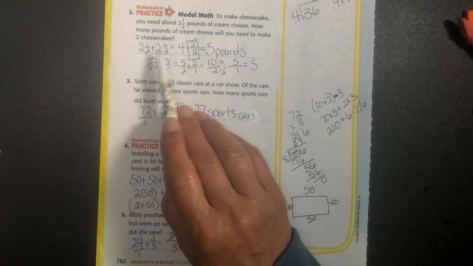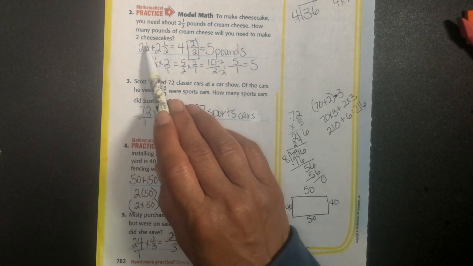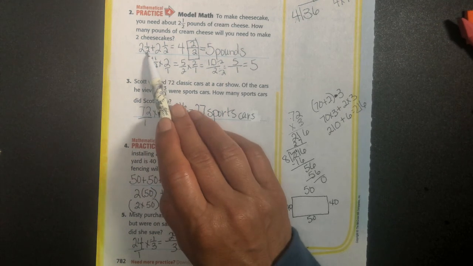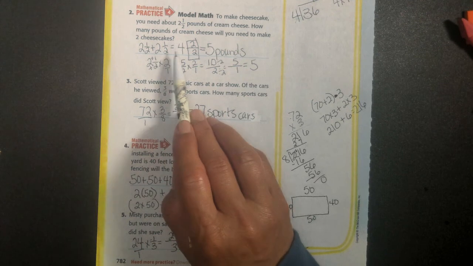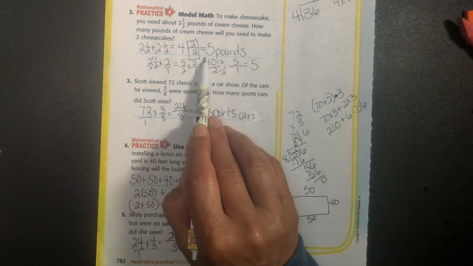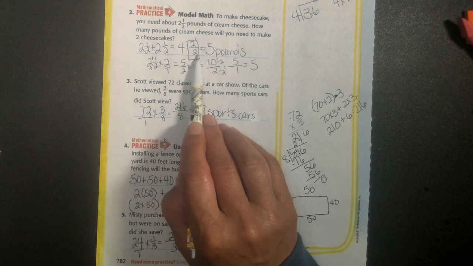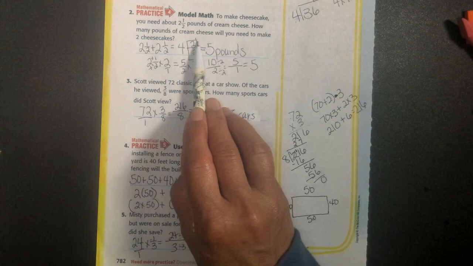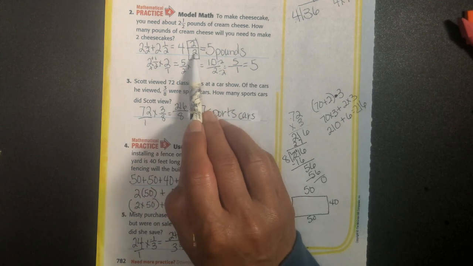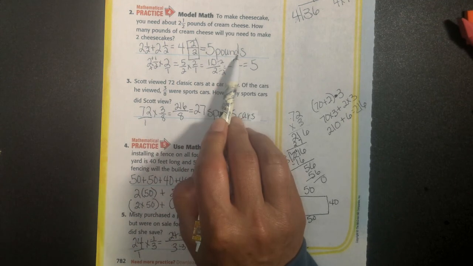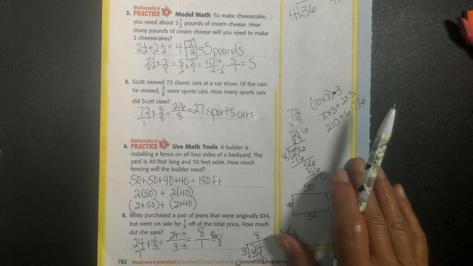So I would get 4, 2 plus 2 is 4, and 1/2 plus 1/2, right? When I add fractions, my denominator stays 2. That's why I have to have matching denominators to add them. And I add my numerators, 1 plus 1 is 2, and 2 over 2 is the same as 1, and 4 plus 1 is 5. I have 5 pounds. So what else did I do over here?